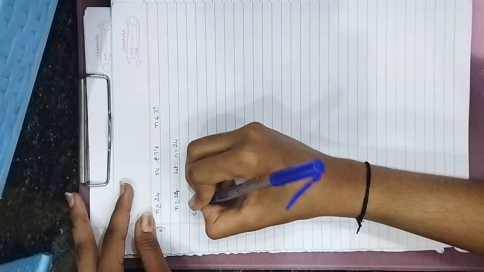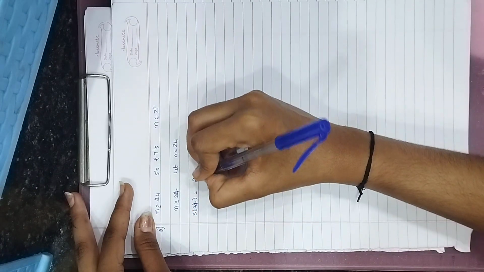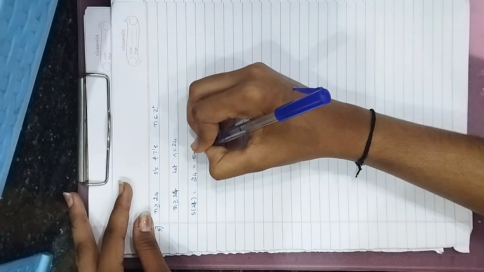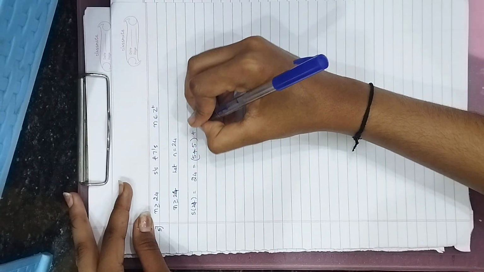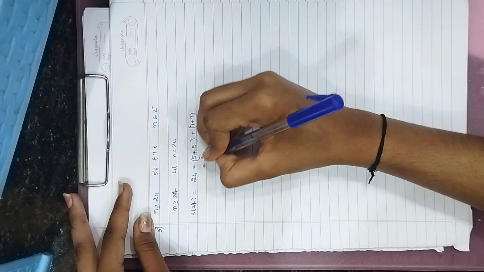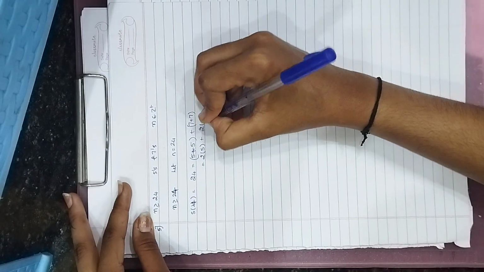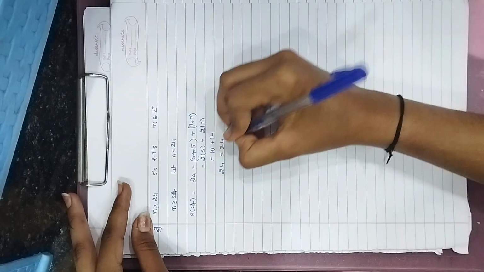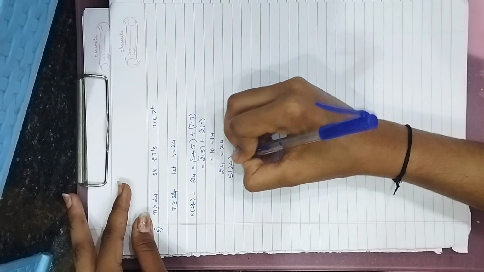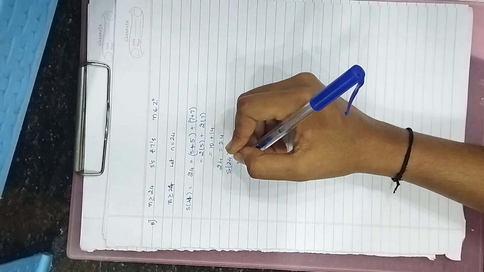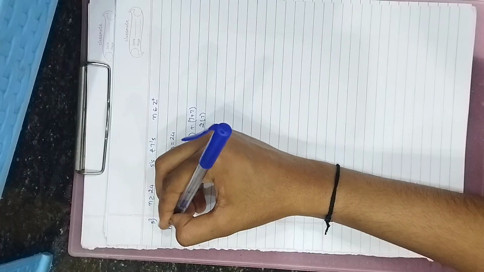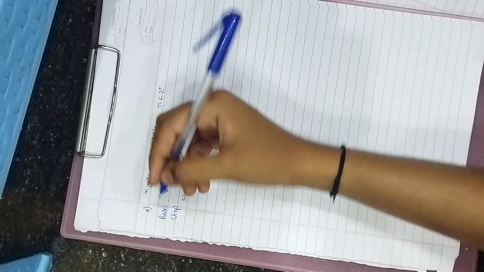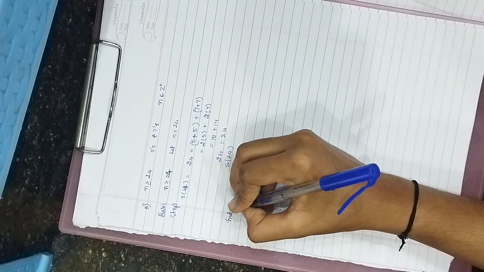So S of 24 is equal to 24, which is equal to 5 plus 5, plus 7 plus 7, that is 2 of 5 plus 2 of 7, which is equal to 10 plus 14, 24 equals 24. So S of 24 is true. Okay, next, this is the basis step, I forgot to write basis step. Next we have the induction step.